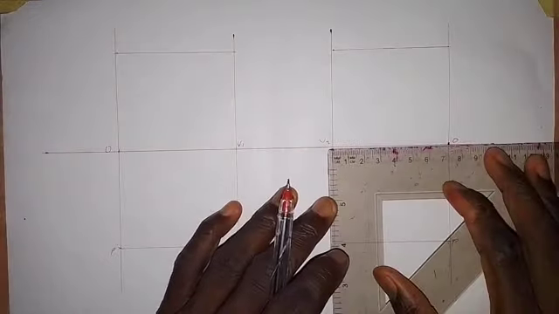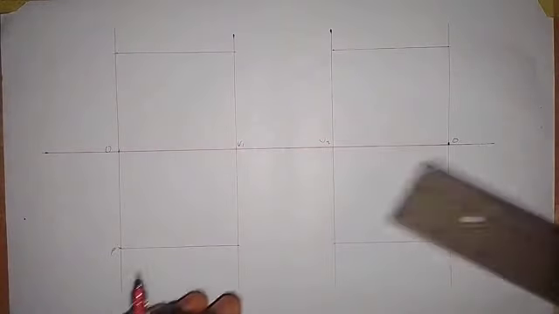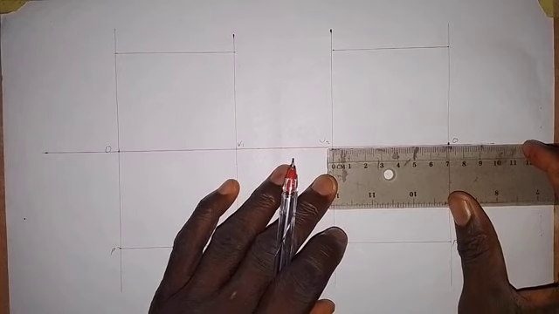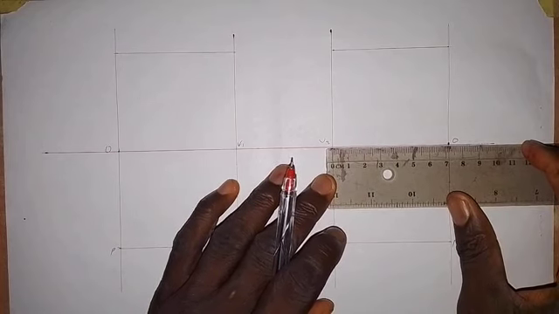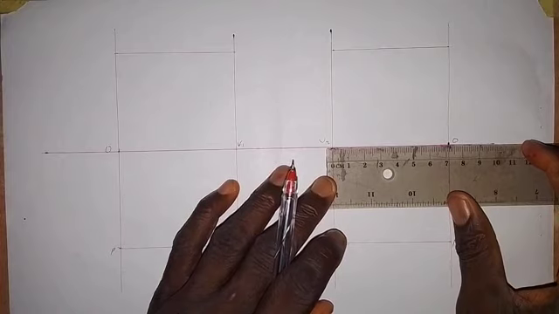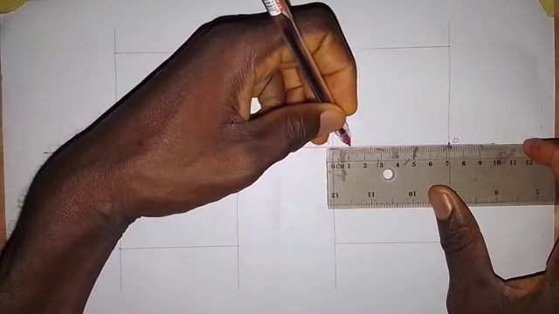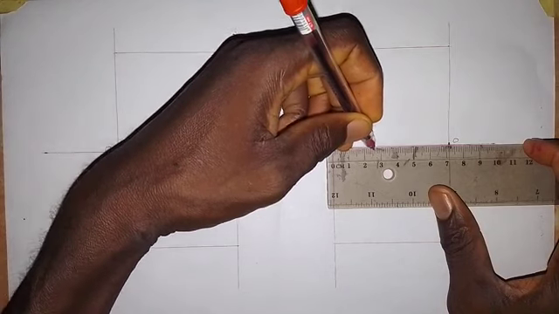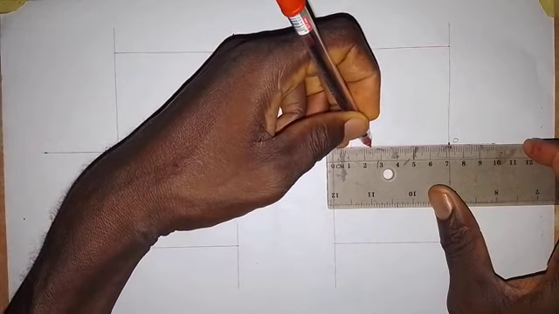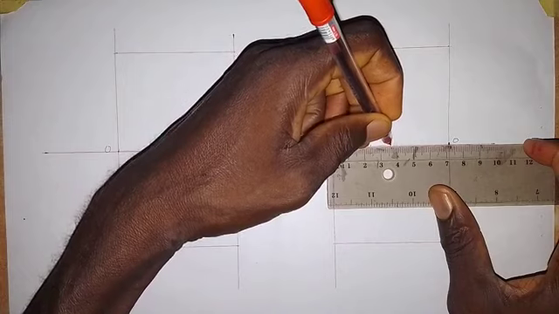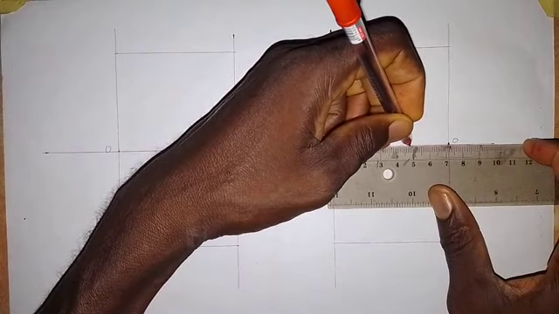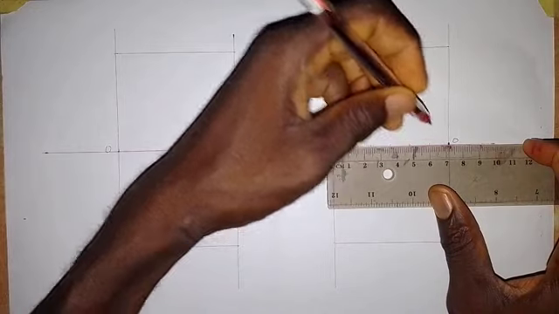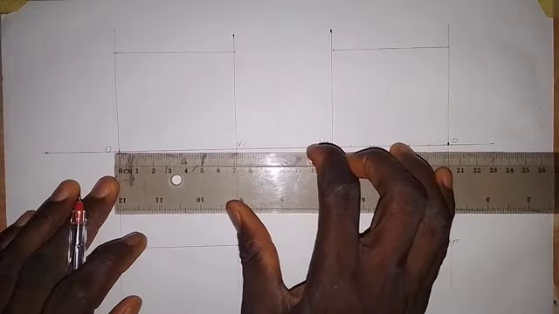Since we are constructing two branches, I'm going to divide this 72 millimeters into 6 equal parts. 72 divided by 6 gives us 12 millimeters. So the first is 12 here, followed by 24, followed by 36, followed by 48, and followed by 60.